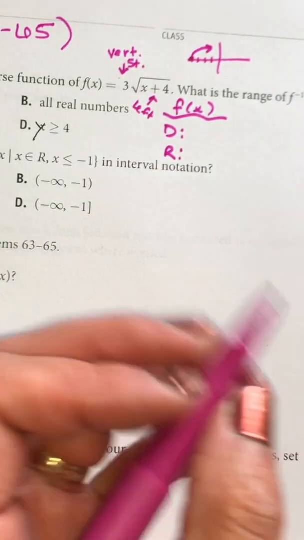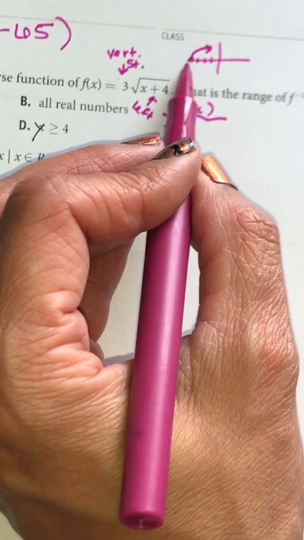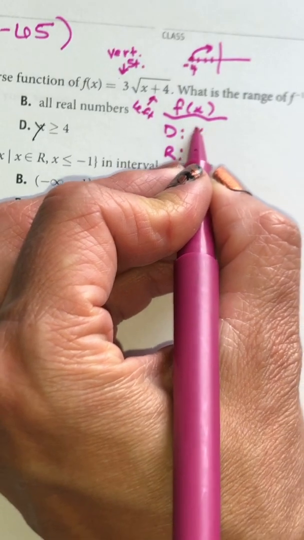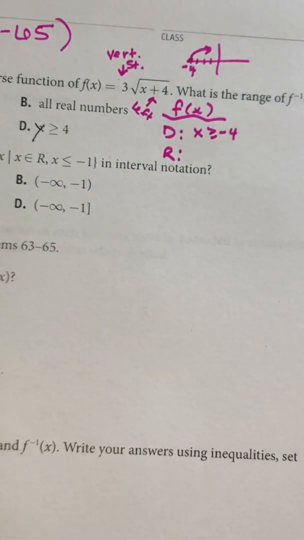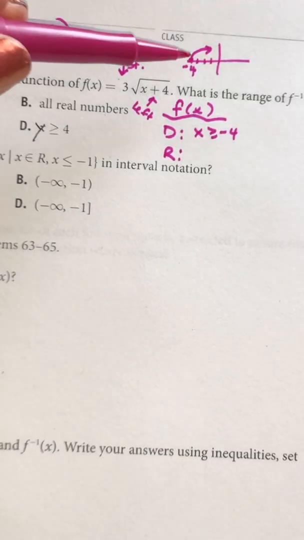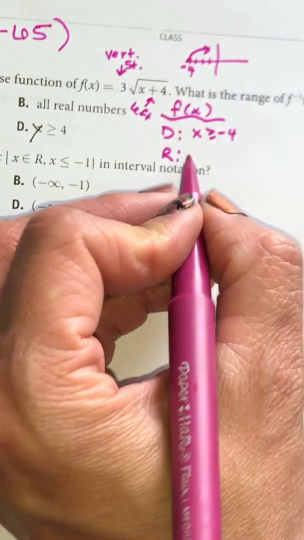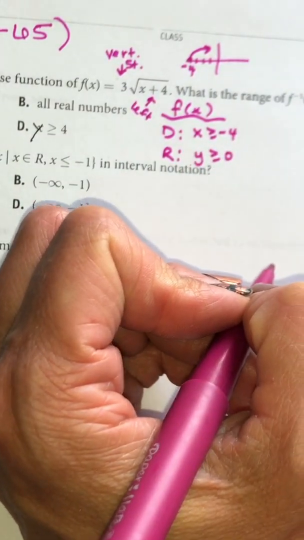The lowest x value that it's using is -4, so x has to be greater than or equal to -4. The range, the lowest y value it's using is 0, but it goes from 0 to infinity, so y has to be greater than or equal to 0.